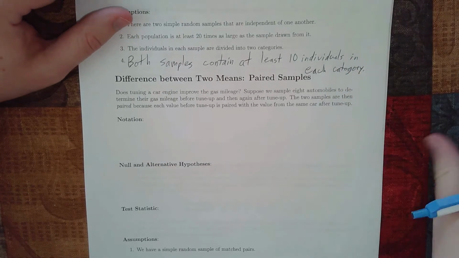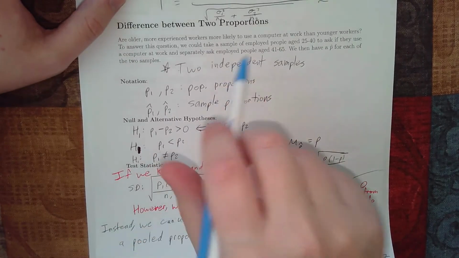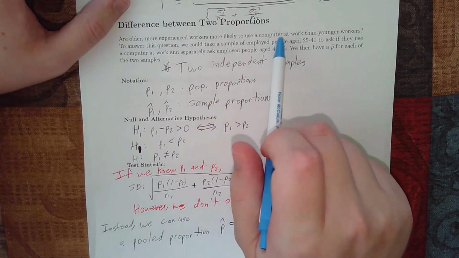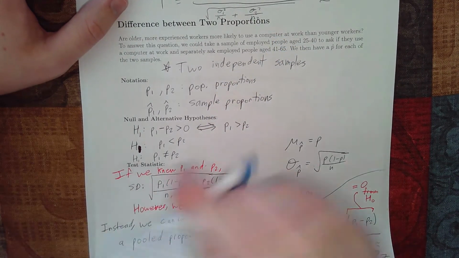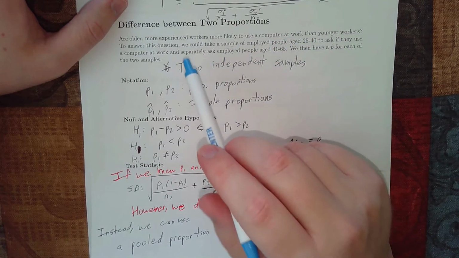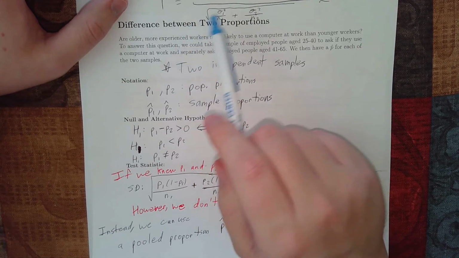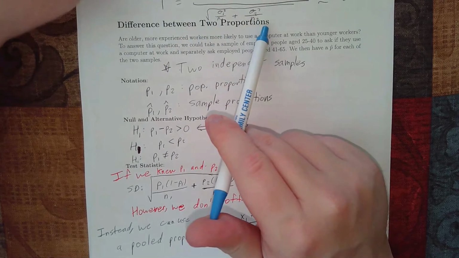So in other words, if we went back to talking about this example of people who were likely to use a computer at work, what we're saying is people in the 25 to 40 group, we'd have at least 10 people who felt they were more likely to use a computer at work, and at least 10 people who felt they were less likely to use a computer at work.